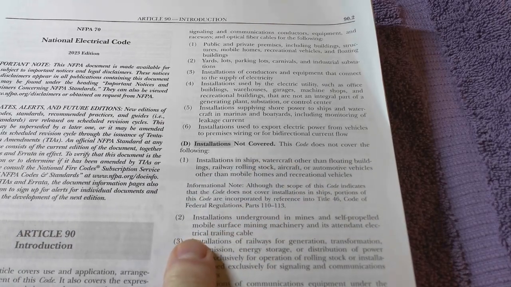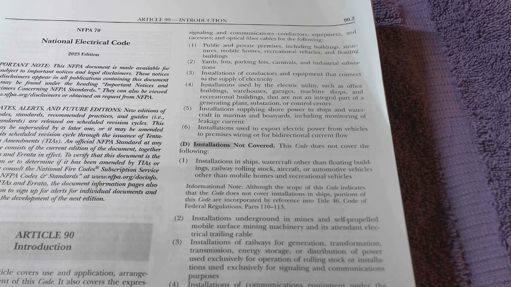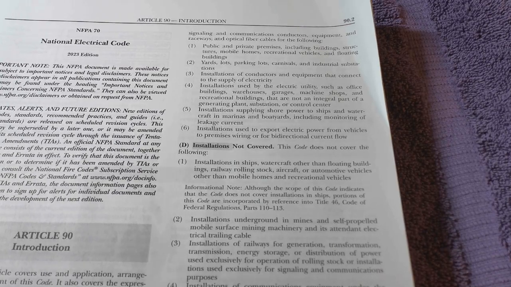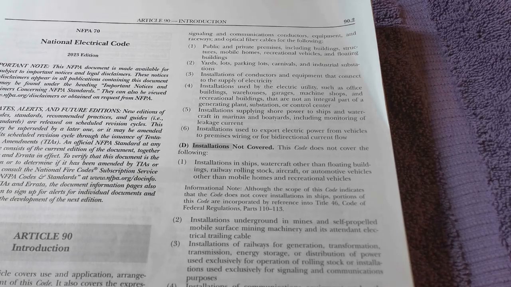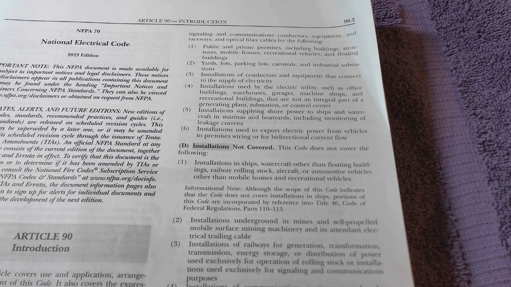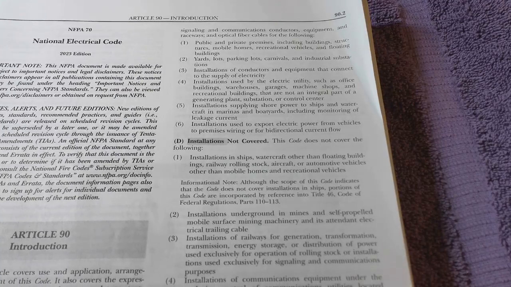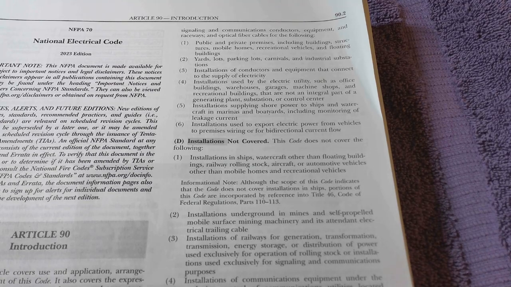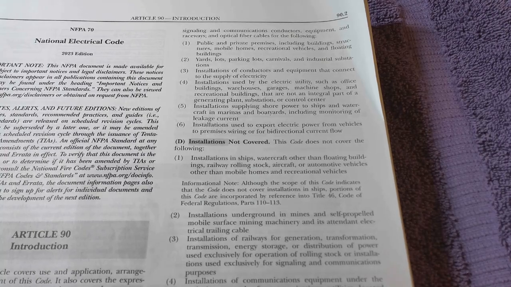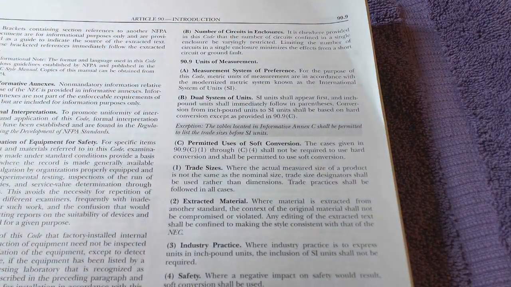So we said that it covers floating buildings. It does not cover marinas or boats. And what's the difference between a floating building and a boat? A boat has locomotion. You can steer it. It moves under its own power. A floating building has to be moved around on a river or a lake by a tugboat. And you dock it next to the shore, and the shore power is on land, and then the drop goes to the floating building offshore. Those are covered.